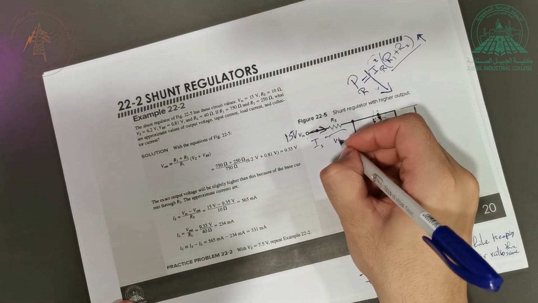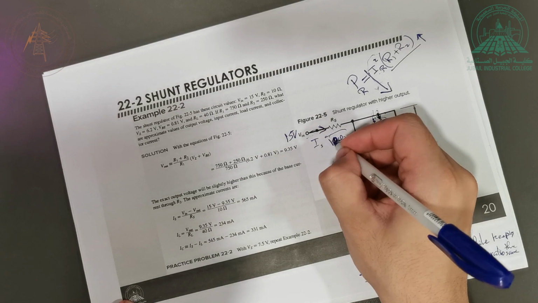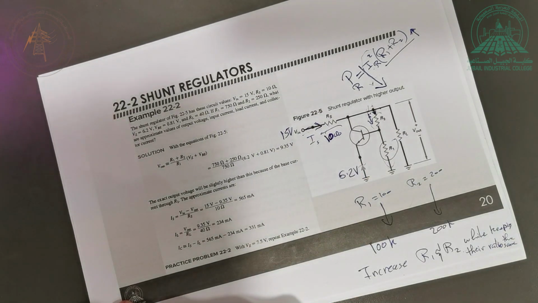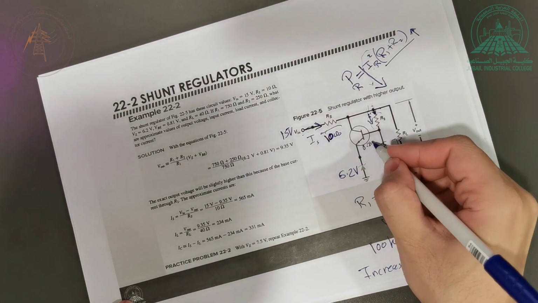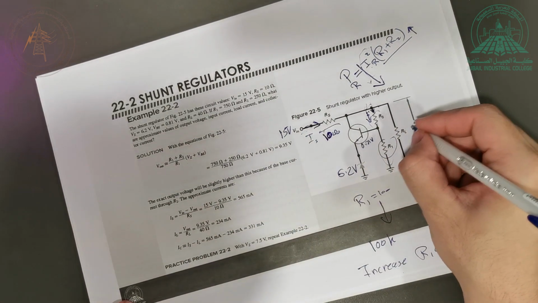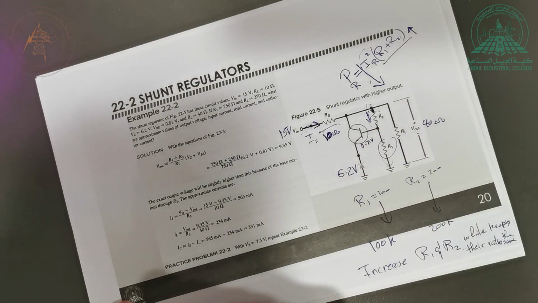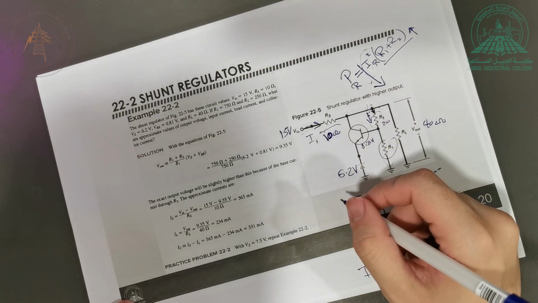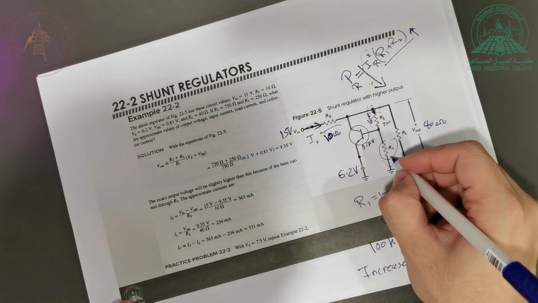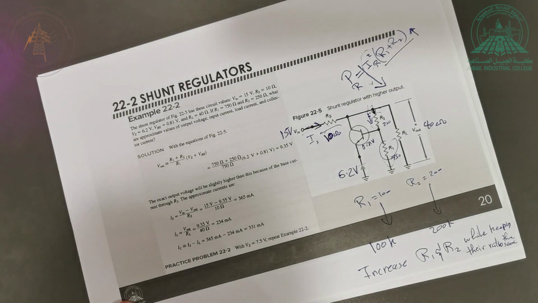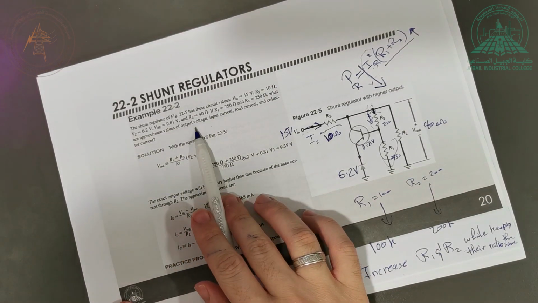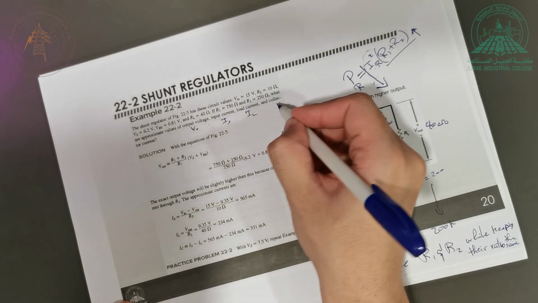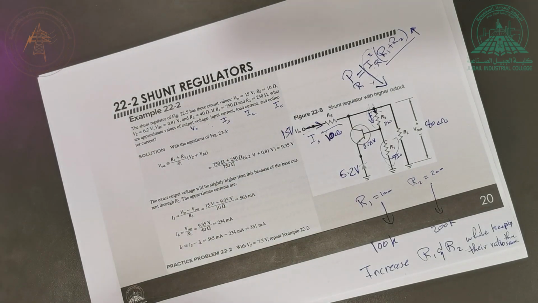Rs is 10 ohm, Vz is 6.2, Vb is 0.81, RL is 40, R2 is 250, R1 is 750. What are the approximate values of output voltage V out, input current Is, load current IL, and collector current IC? We need to get these parameters.